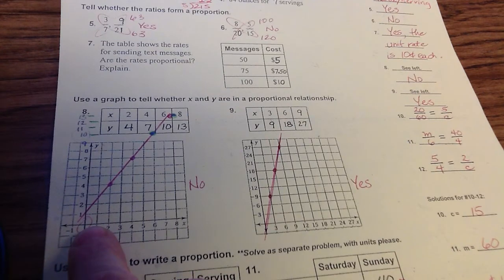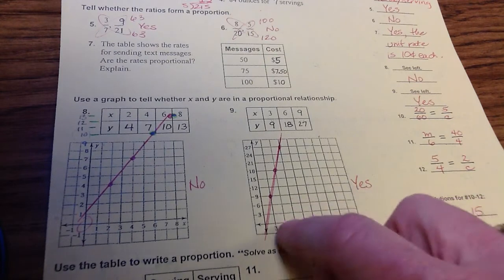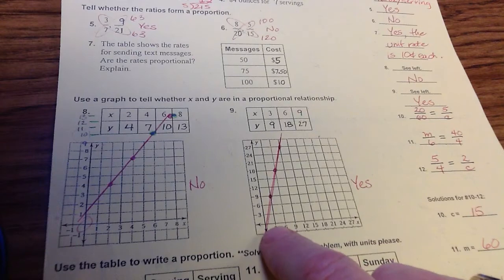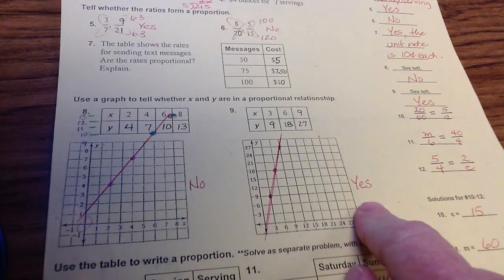So this is not a proportional relationship. Even though it did make a straight line, which is part of the qualifications to be a proportional relationship, it does not go through the point of origin, 0, 0. So it's not a proportional relationship. However, number 9 is. Not only is it a straight line, but it goes through 0, 0. So it is a proportional relationship. So this is a no, this is a yes.